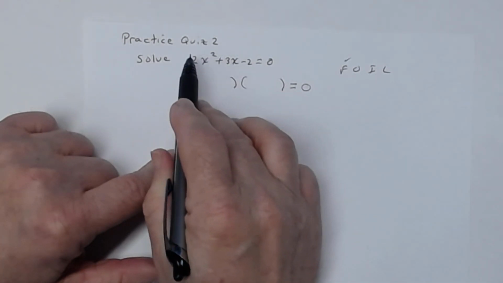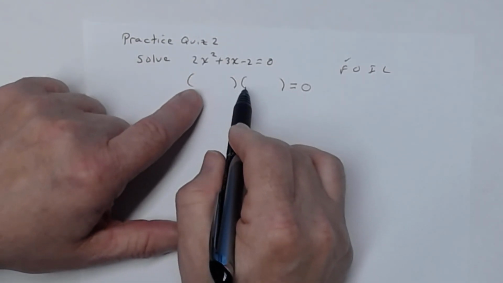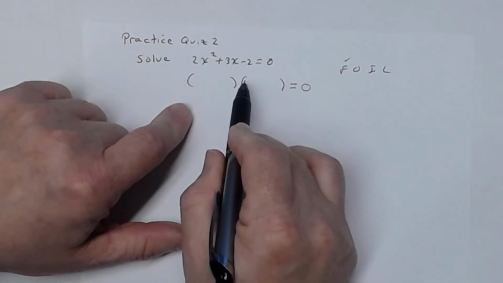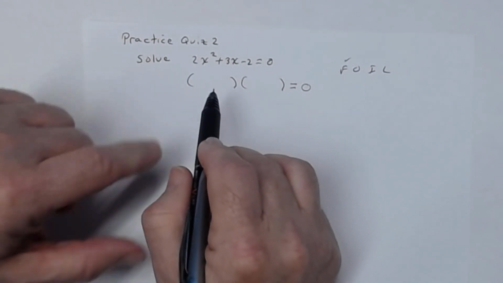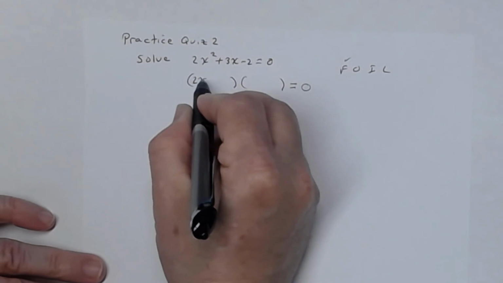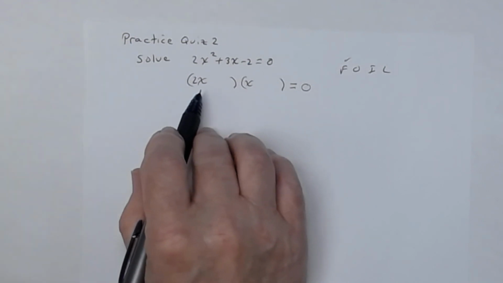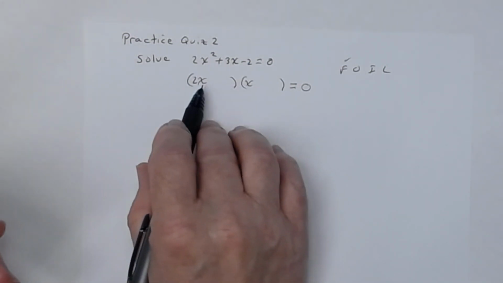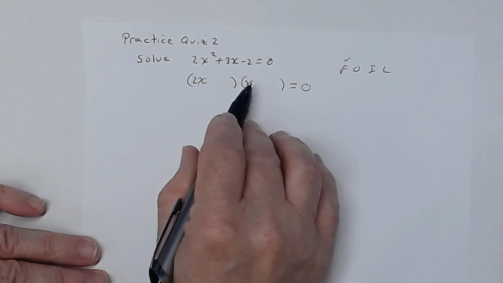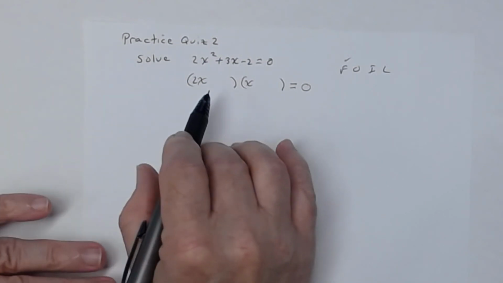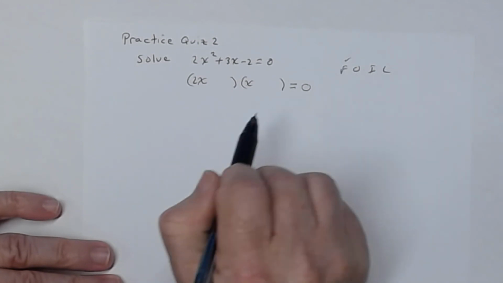So to get that first term I see here, I'm going to look at the first terms inside the two sets of parentheses. So what term times what term is going to be 2x squared? Now since 2 is a prime number, the only thing that's going to work there will be 2x and x. All right, so that was easy because 2 is a prime number. So there's only one set of factors whose product is going to be 2x squared. And so it did not matter whether I put x here or 2x here. Okay, so 2x times x is 2x squared. So the F of FOIL looks okay.